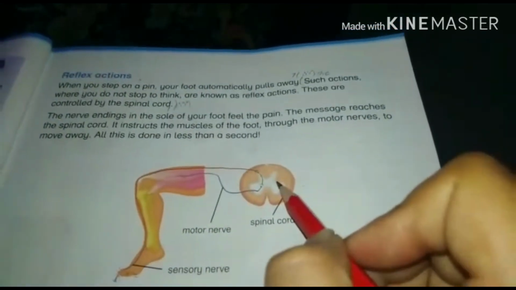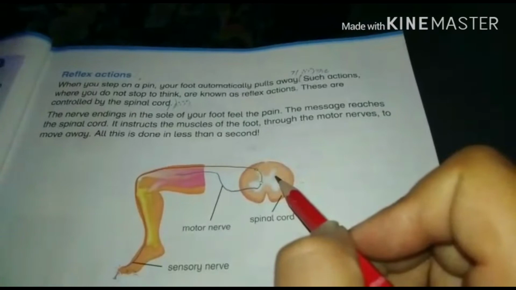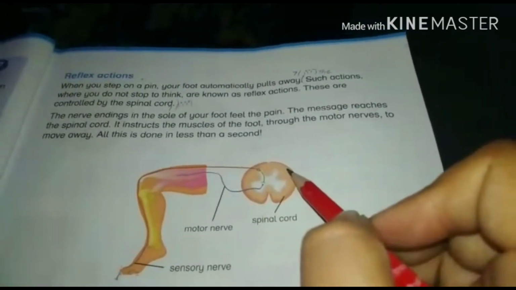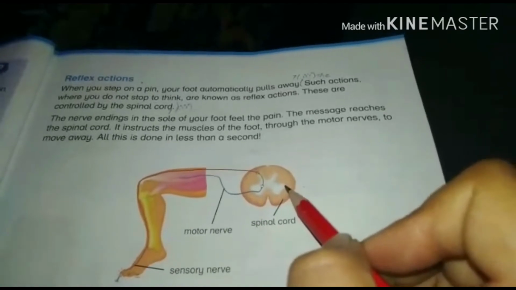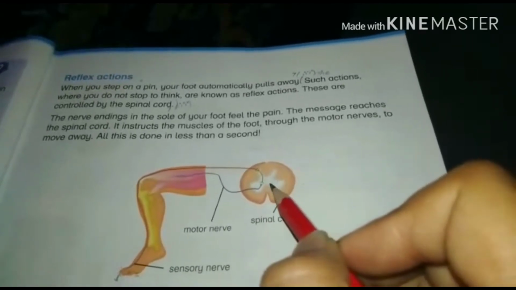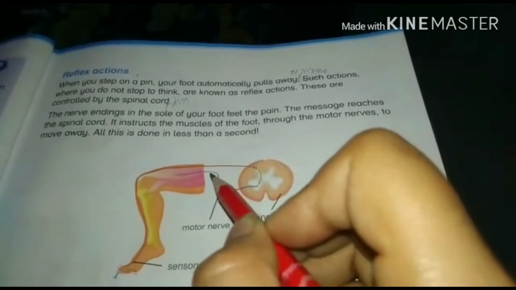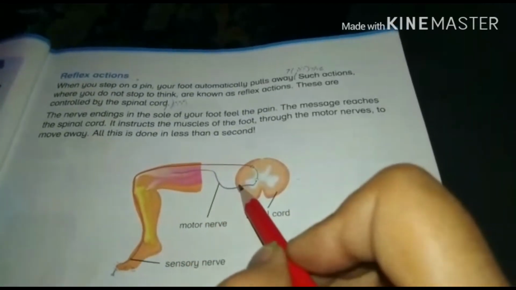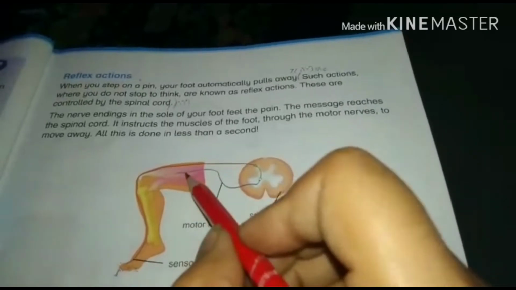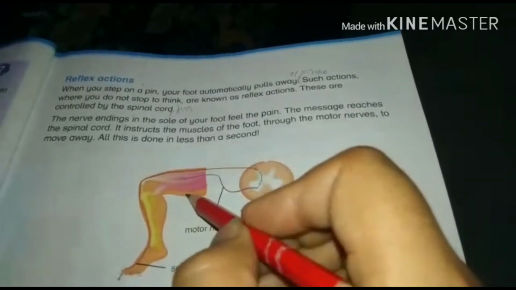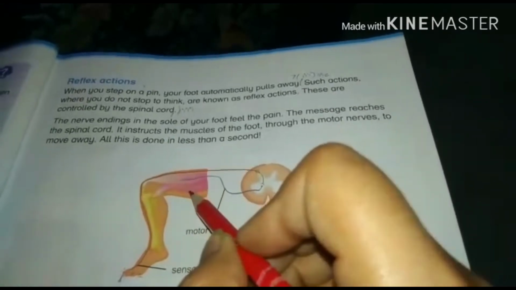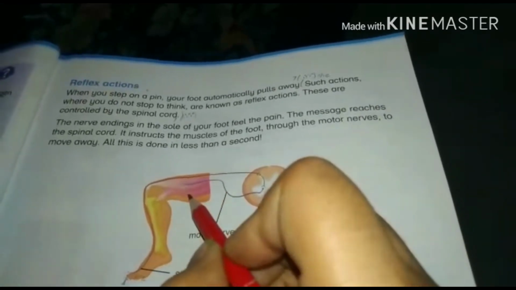Here in the spinal cord, the message is processed and the response, or answer, is generated in the spinal cord itself. Then this response travels down through the motor nerve, because motor nerves send messages to the muscles or glands, to the muscles of the leg.